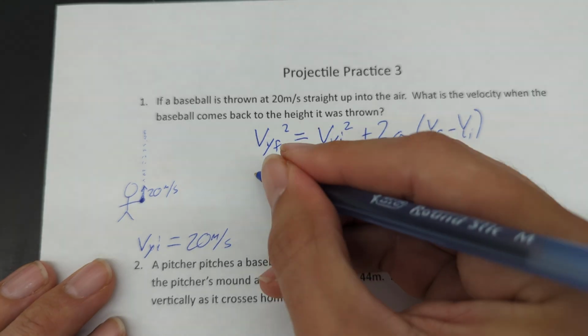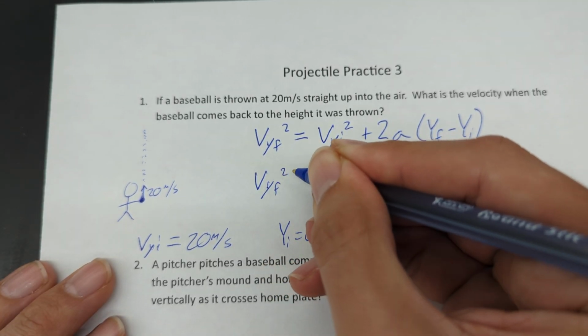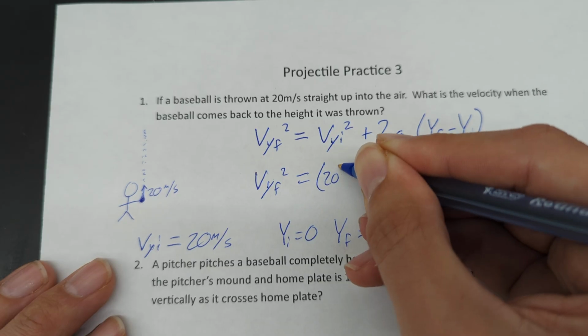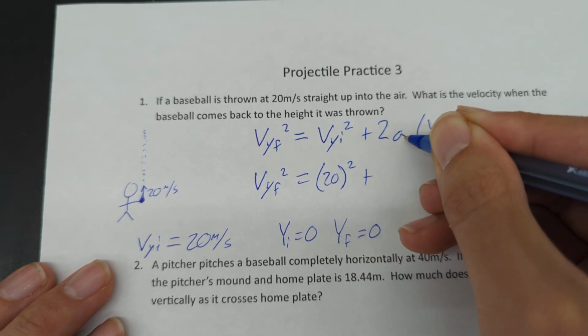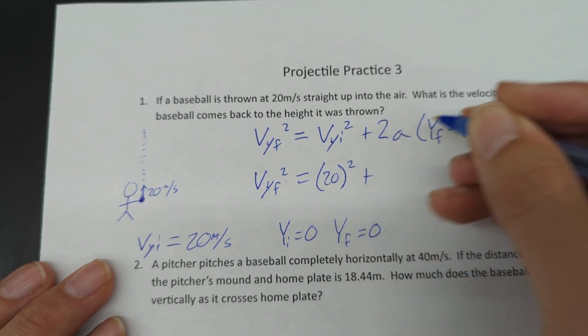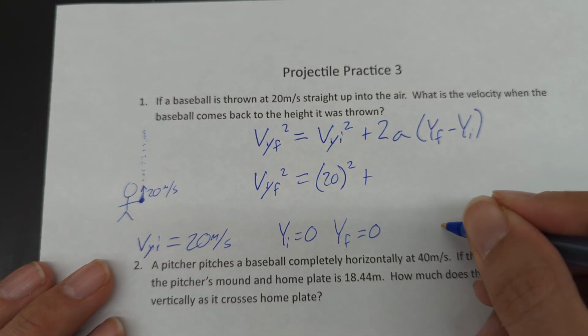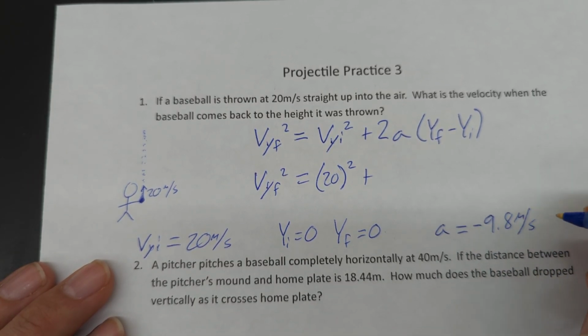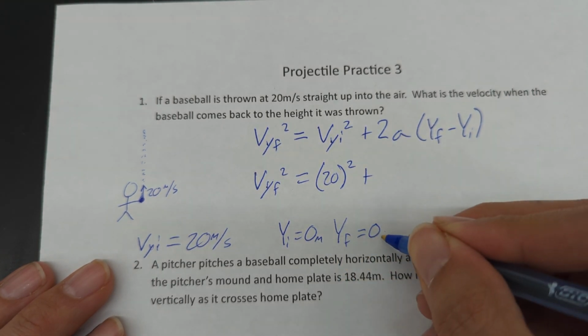From here, we can start plugging numbers in. The initial velocity, 20 meters per second. The acceleration is gravity, negative 9.8 meters per second squared. And these are positions, so those are meters.